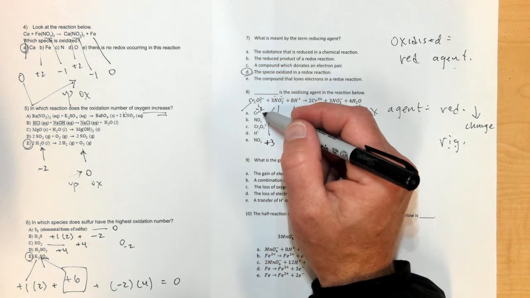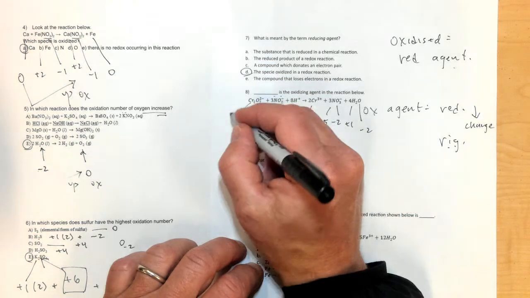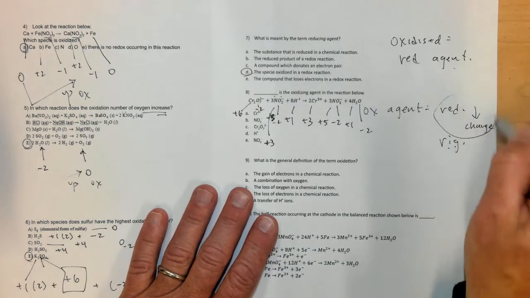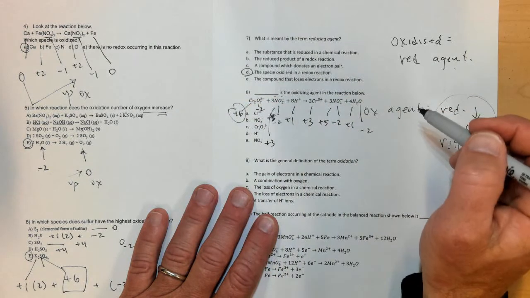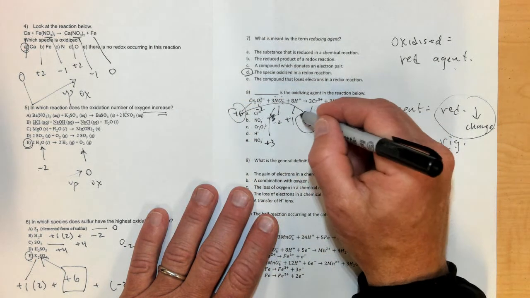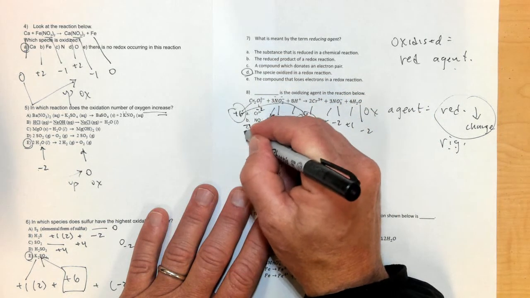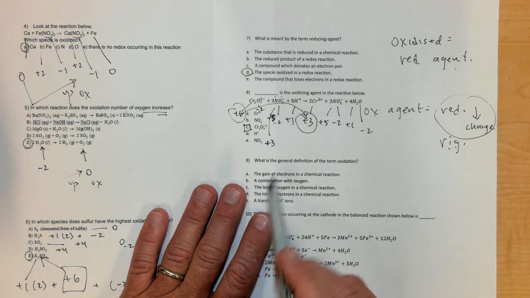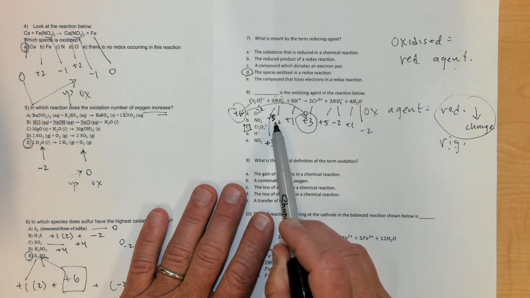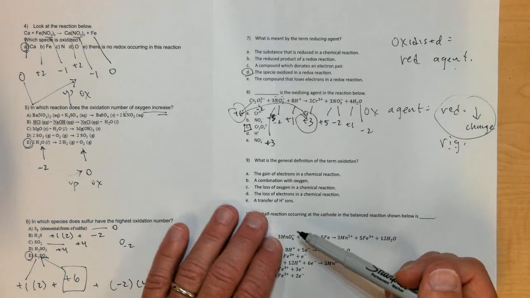We did Cr2O7 just a little while ago on one of these problems. I think it's plus 6. And so the species that's reduced, or goes down in charge, is chromium. It starts at plus 6, and it goes down to plus 3. So it goes from 6 to 3. So this is the species that is reduced and is therefore the oxidizing agent. And the thing that's oxidized would be nitrogen, because it's at positive 3 and it goes to positive 5. That goes up in charge.